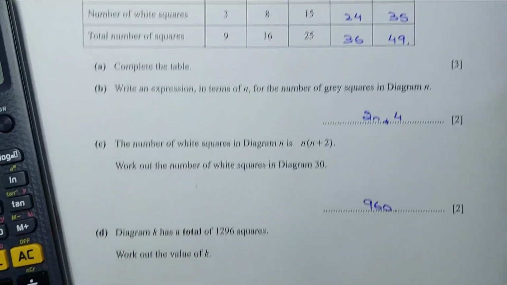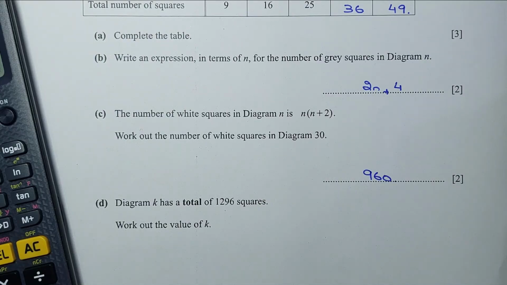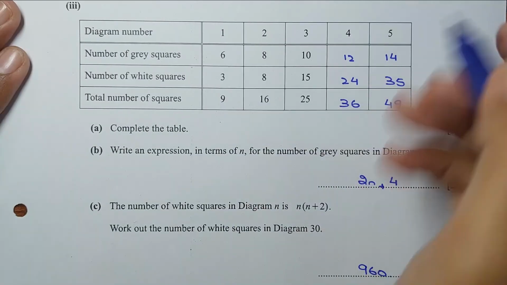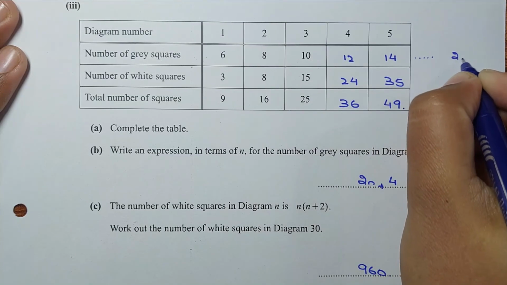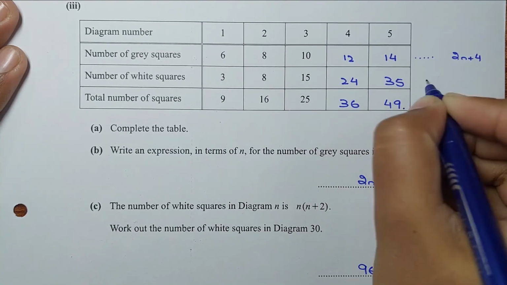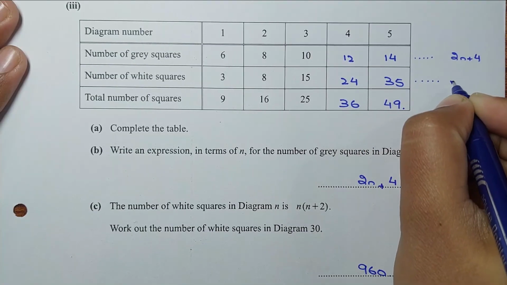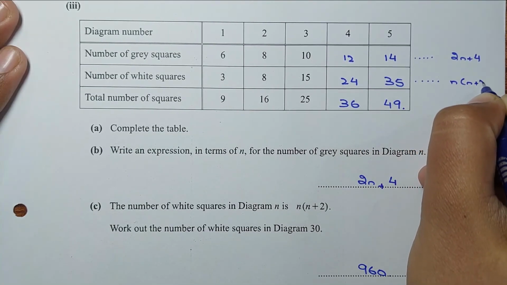Right. Now for part D, diagram K has a total of 1296 squares. Work out the value of K. Okay, so here the nth has a formula 2n plus 4, and here the nth has a formula n into n plus 2.